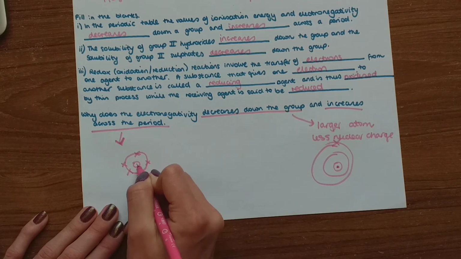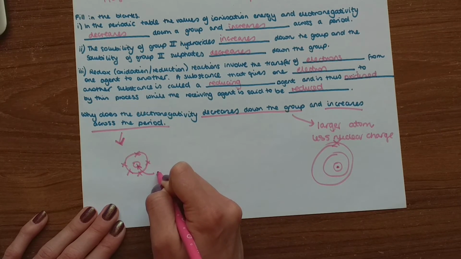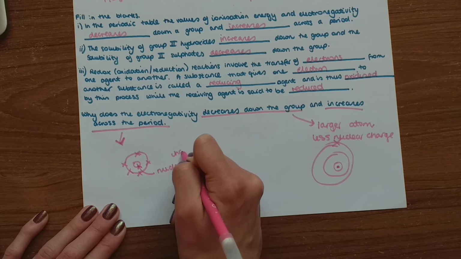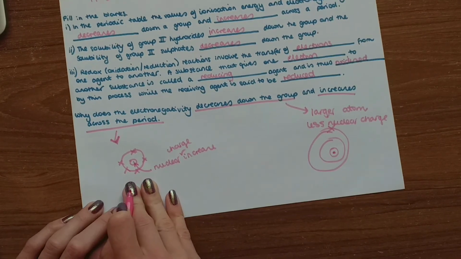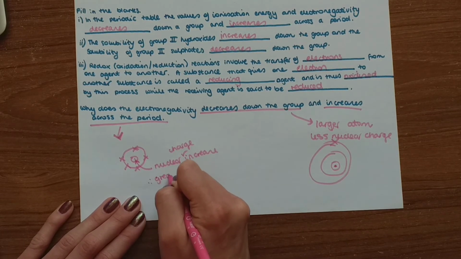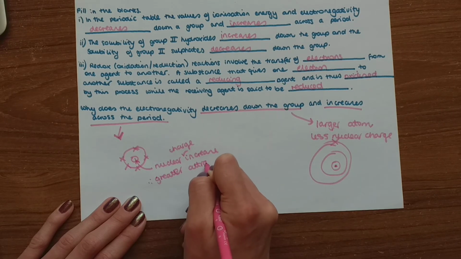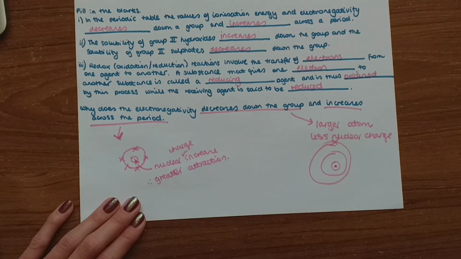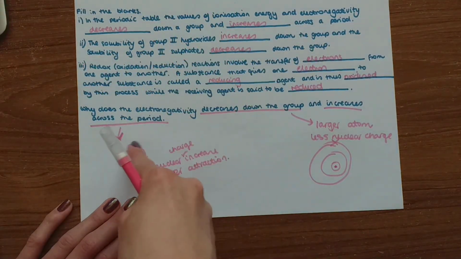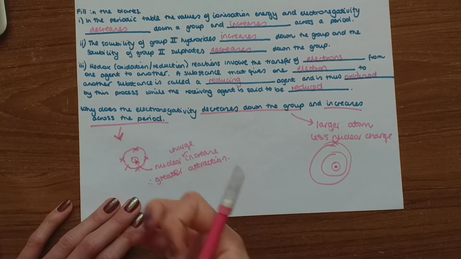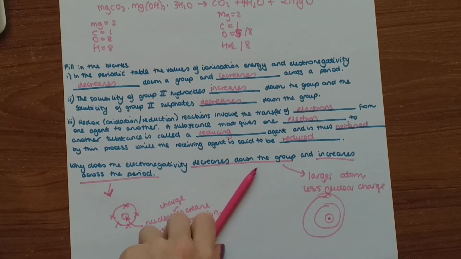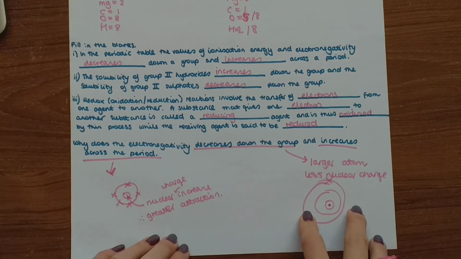So the number of protons keeps increasing, so the nuclear charge increases, because there are more and more protons. Therefore, we have a greater attraction. These protons attract these electrons, which are all in the same shell, more and more. That means that it's easier for this atom to attract the electrons.